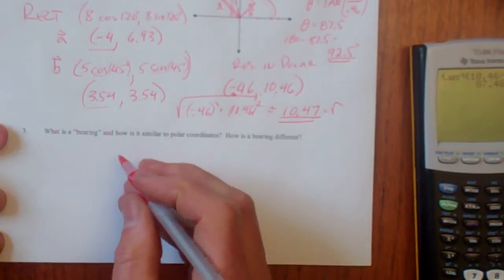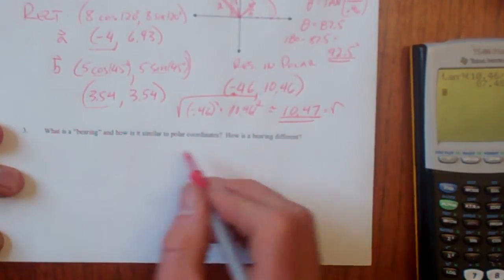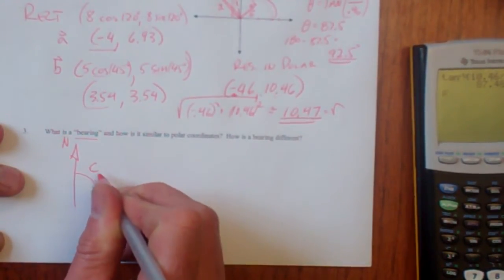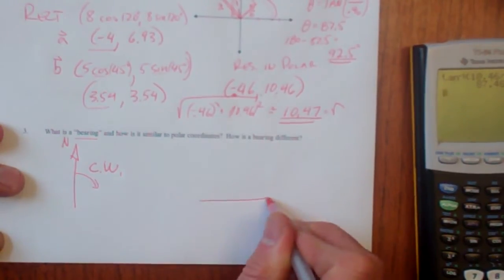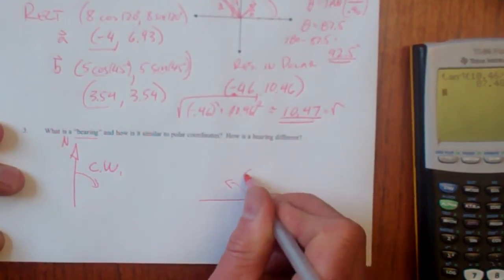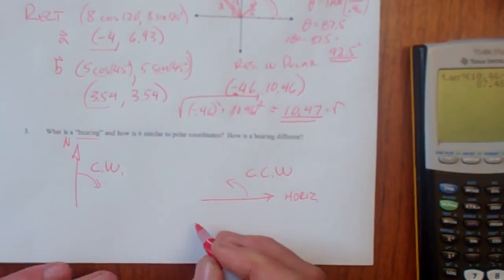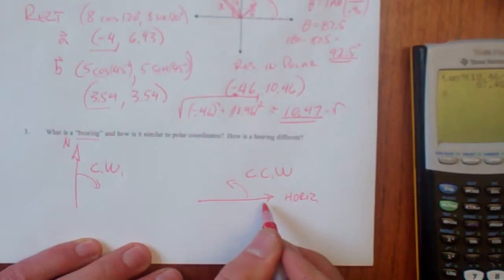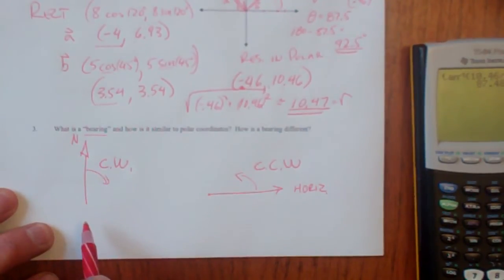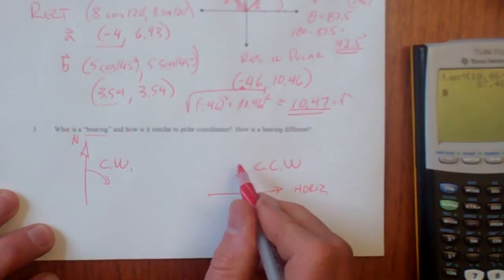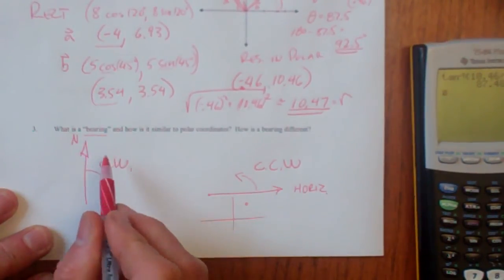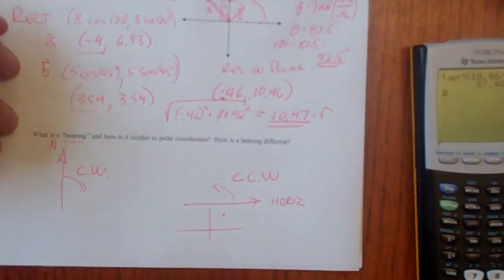Alright? Finally, what is a bearing and how is it similar to polar coordinates? To save you having to watch me write this all out, a bearing is based on north and is rotating clockwise, CW for clockwise. Polar coordinate is based on a horizontal and is a rotation counterclockwise. Okay, but both of them have to do with measuring by an angle and a direction. Bearing really is only about which way you're heading, whereas polar coordinates is really about a length and a heading. So you can plot a point in polar, but it's harder to plot a point with a bearing. It's more about which way you're aiming. Okay, that's a good first page.